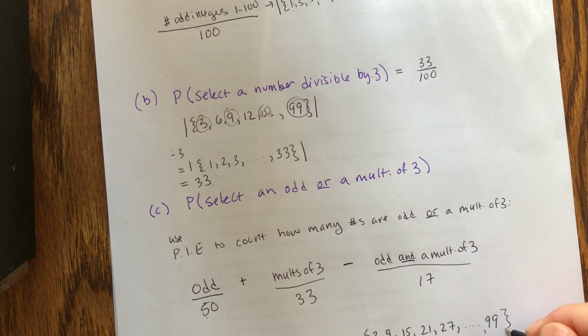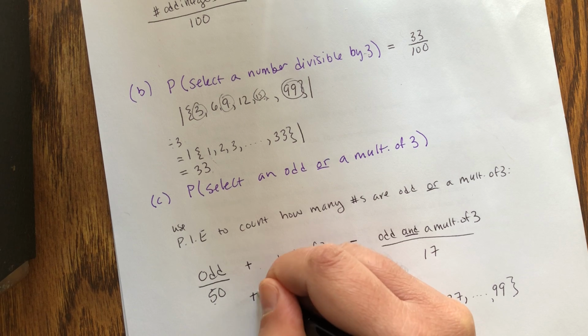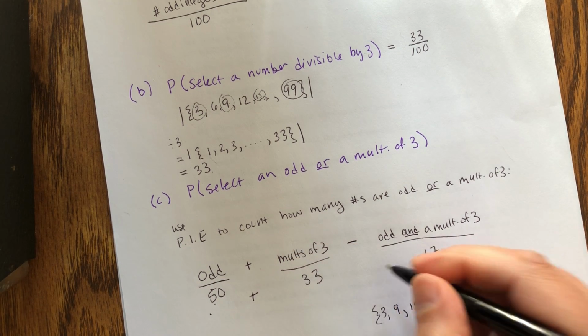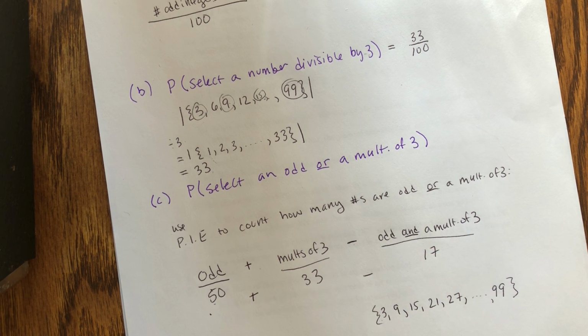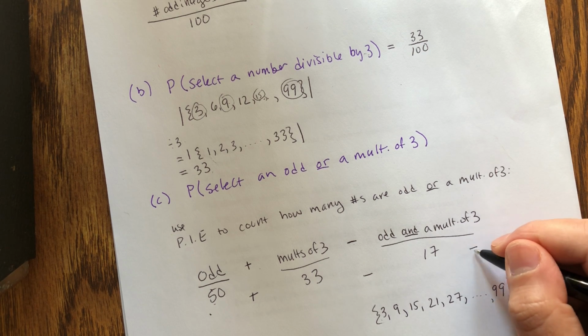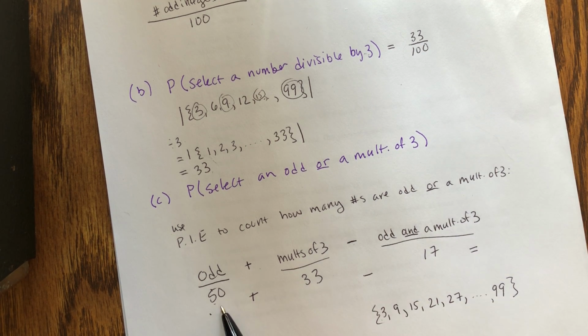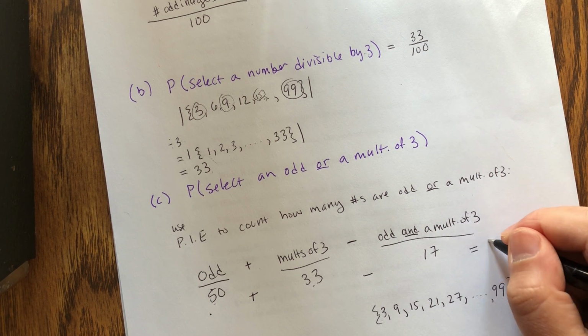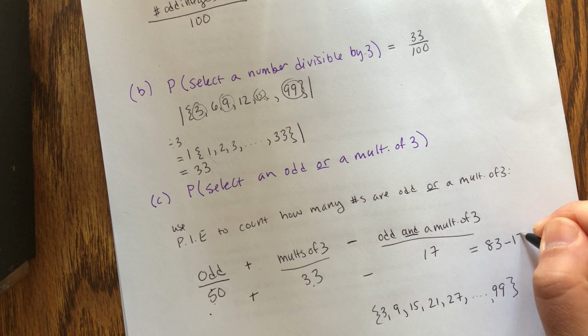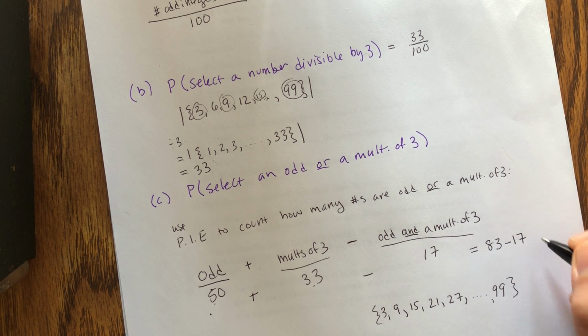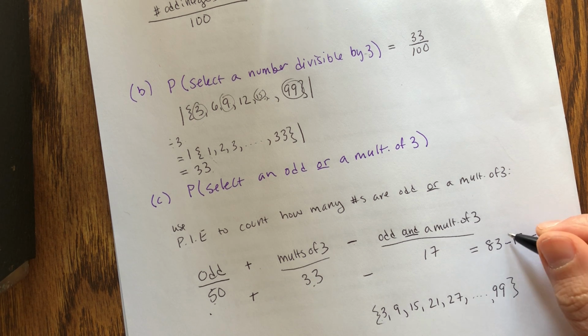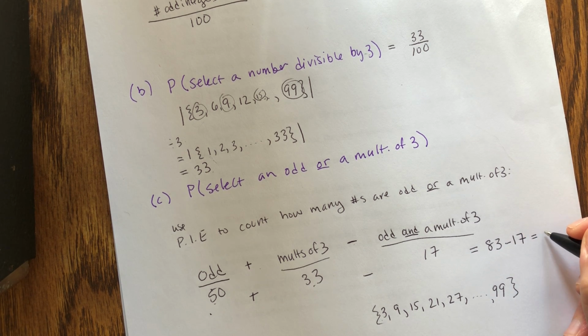Okay. And so principle of inclusion-exclusion says take the number that are odd plus the number that are multiple of 3 and then subtract the ones that are both. So altogether, this gives us, let's see, 83 minus 17, which would be 83, 73, 64 altogether.